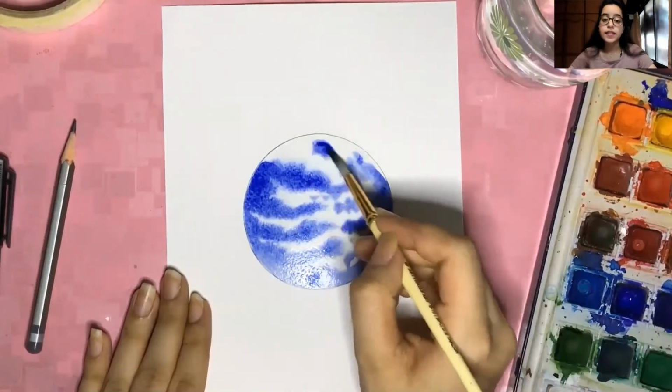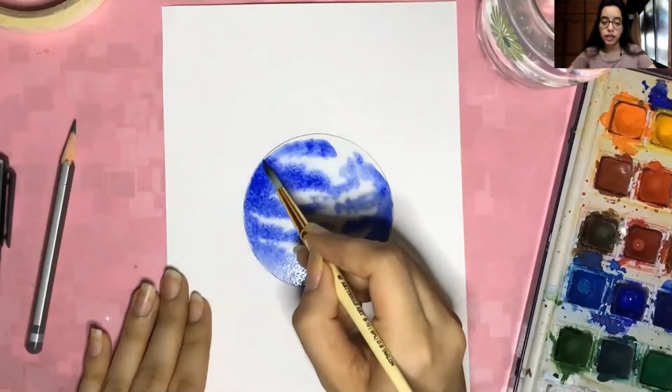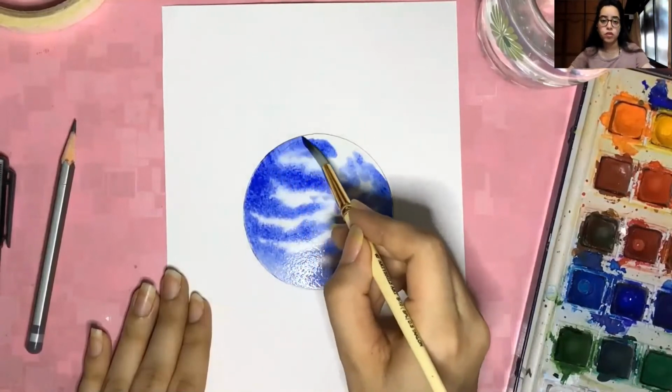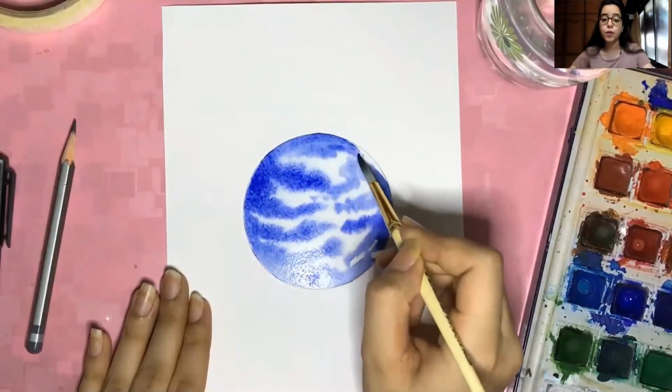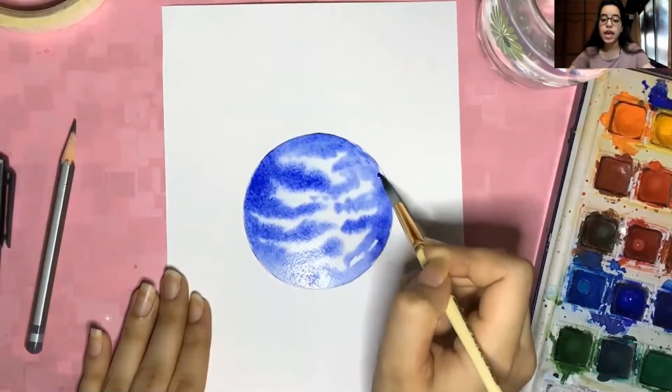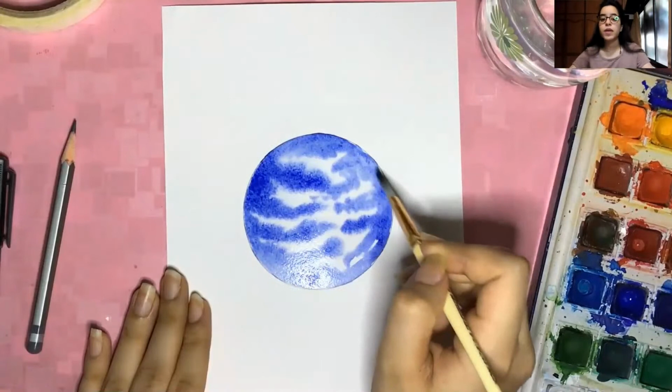And as I said, this is nothing but the wet on wet technique. So since the paper was also wet, first we started by giving a good layer of water to our paper, and then we proceeded with the paints. So since the paper was wet and the paints are also wet, this technique in watercolors is called the wet on wet technique. Okay.